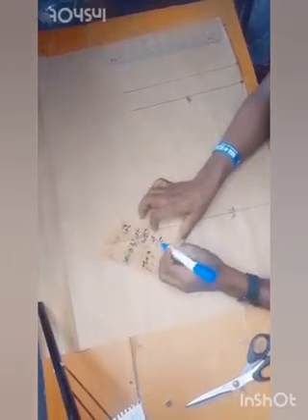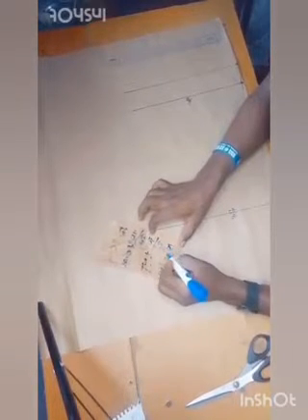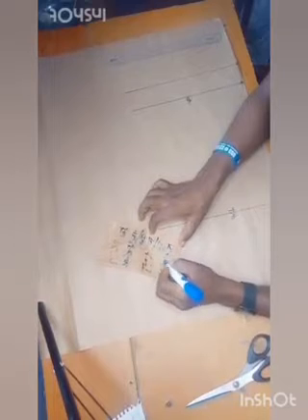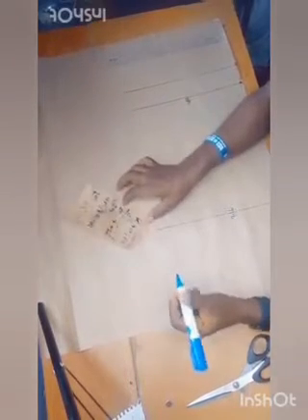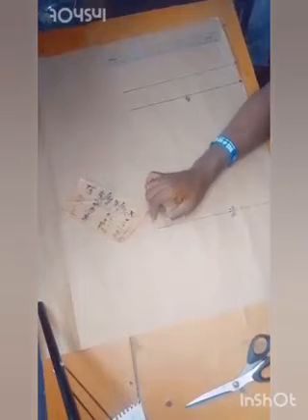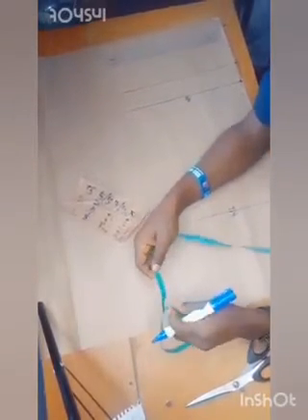My front waist will now become 15 plus 0.25, which is what I will now divide by 2 to have my front waist. This is 15.25, which is what I am marking here.